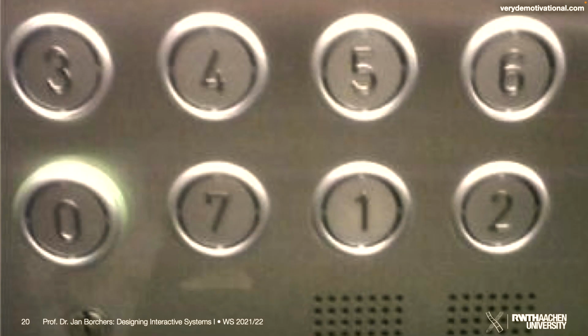All right, and so finally, I told you I love elevators. Here's another picture from an elevator. I don't know, no comment, right? I don't know what's going on here. You go figure it out.